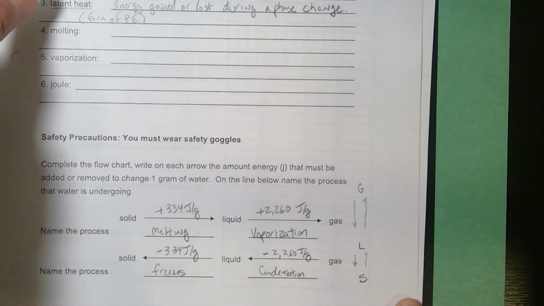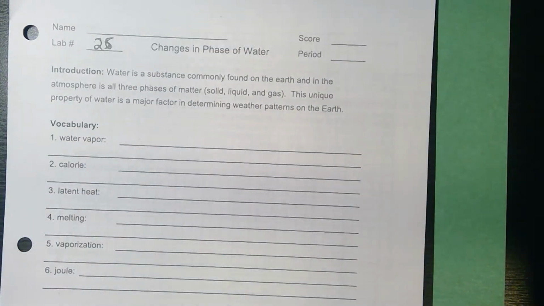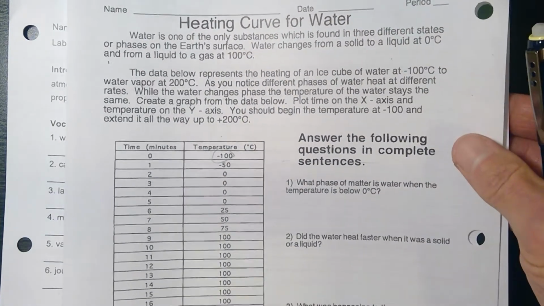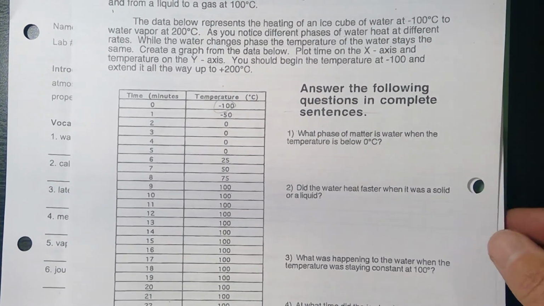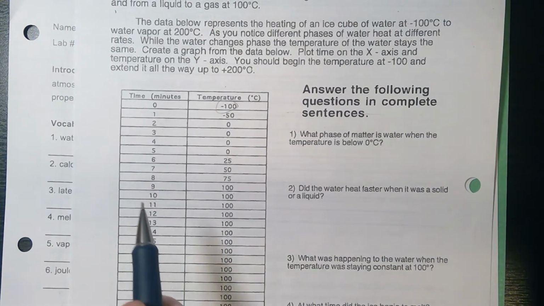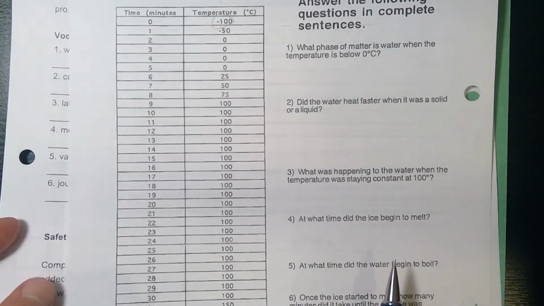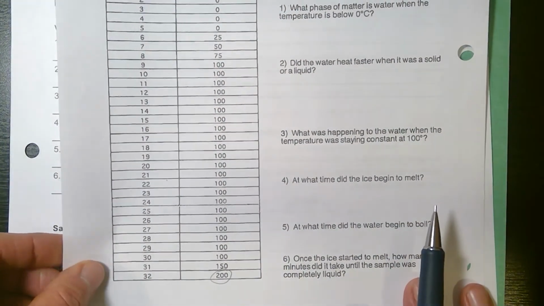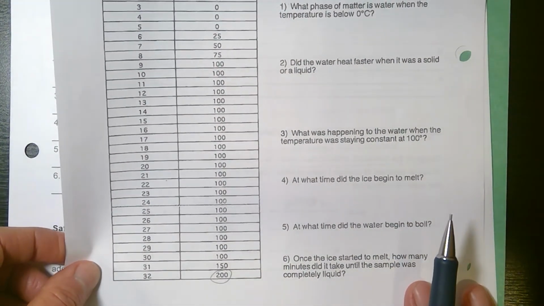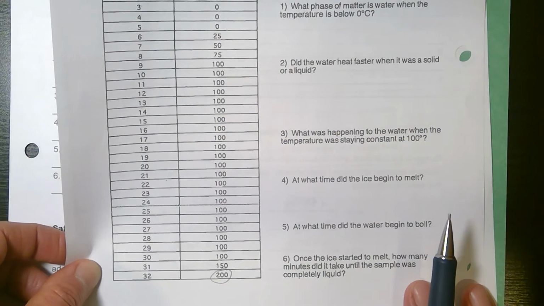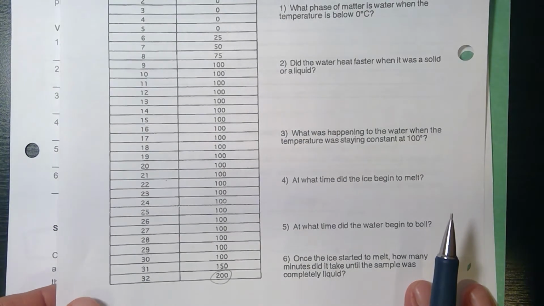Now, the data table that we gave you is on the next page. For the data table, you'll see that there's 32 minutes of data. So we're starting at a temperature at time 0 of minus 100 degrees. And if you scroll all the way down to the bottom, you're going to get to the final temperature of 200 degrees after 32 minutes. So that would be going from solid, really cold ice to water vapor, completely gaseous at 200 degrees Celsius.